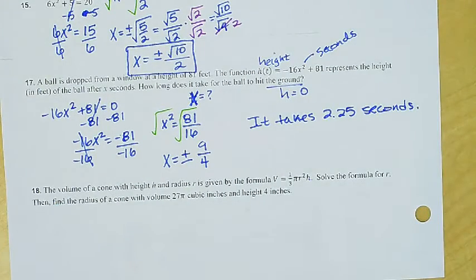Okay. All right, we'll do number 18 together in class, and that's your lesson on square roots.